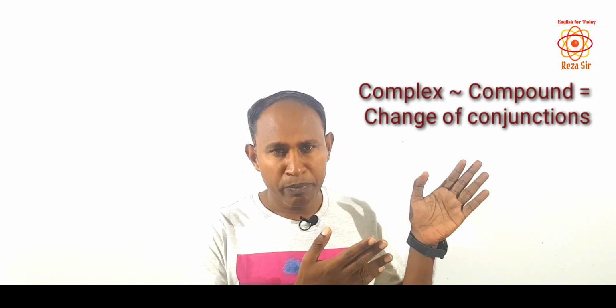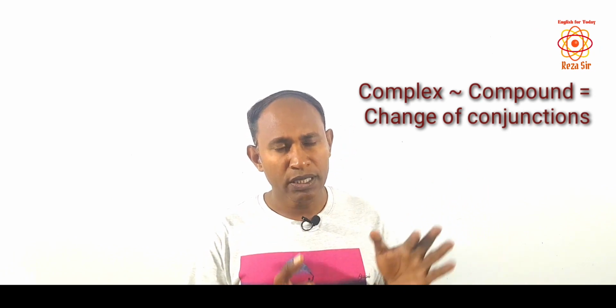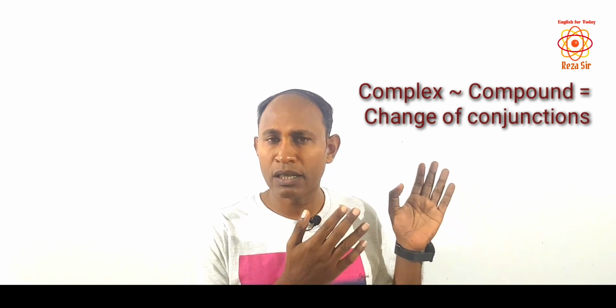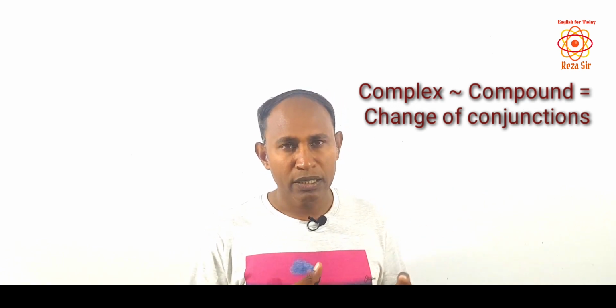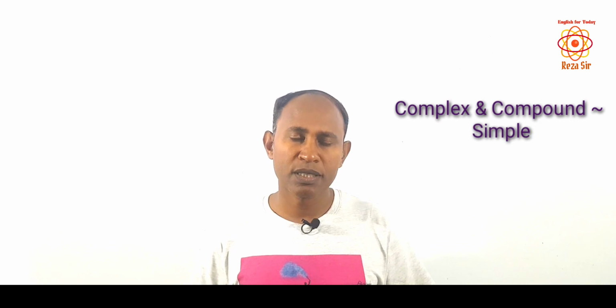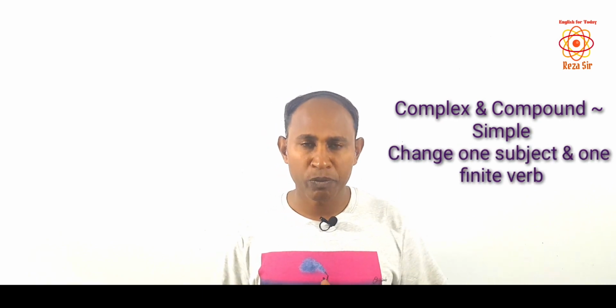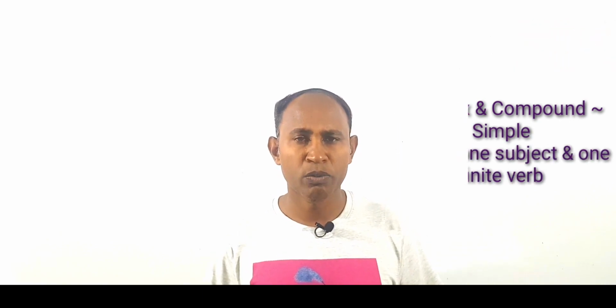If we want to make a complex sentence into a compound one, then we have to change the conjunctions. If we want to make a simple sentence from complex and compound, then we will reduce one subject and one finite verb, just to make it simple.